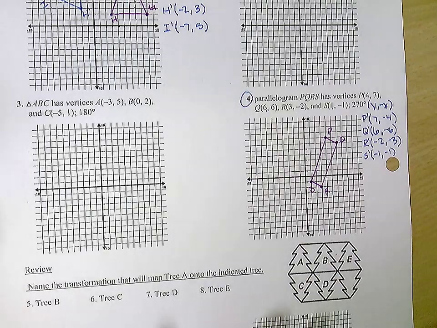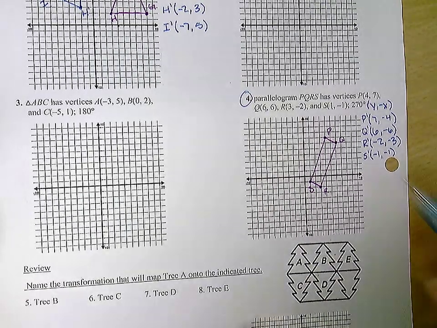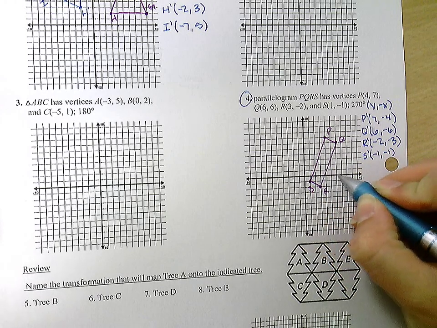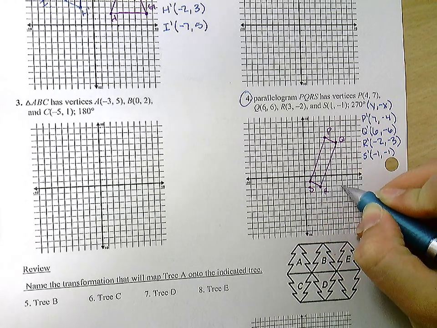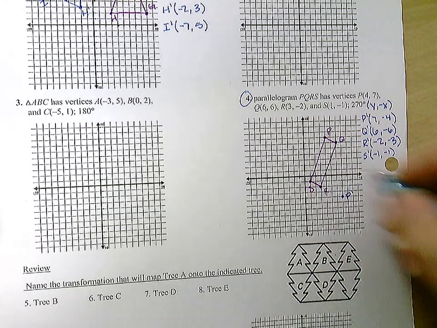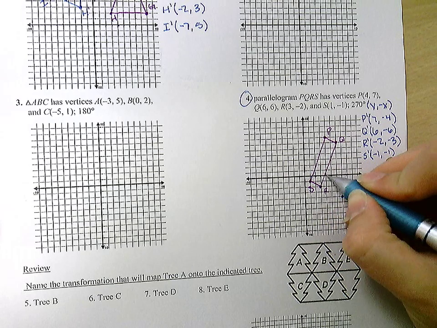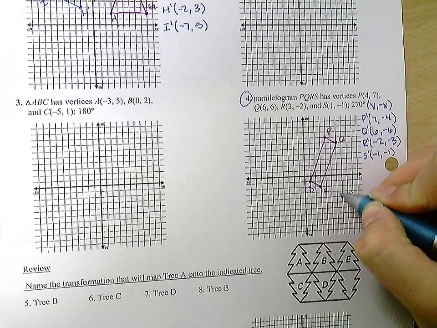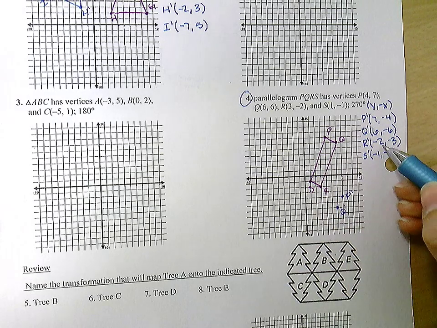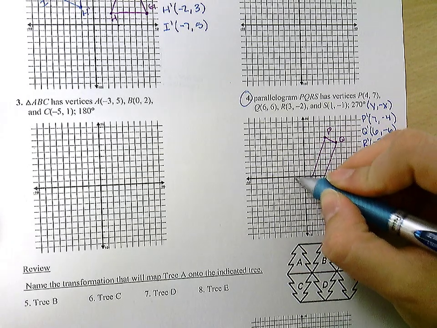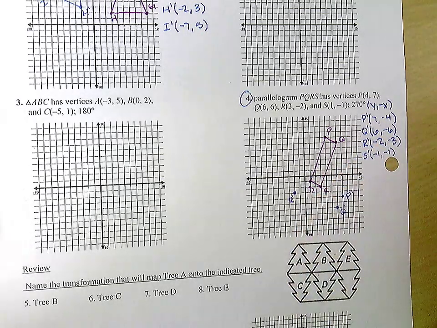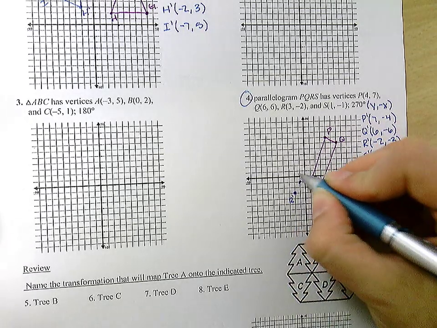Now that I have those 4 coordinates, I can plot them on my graph. So 7, -4, 6, -6, -2, -3, and -1, -1.